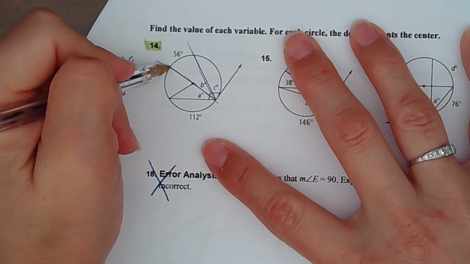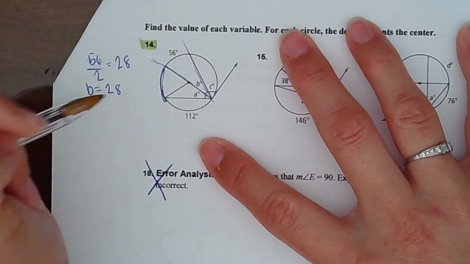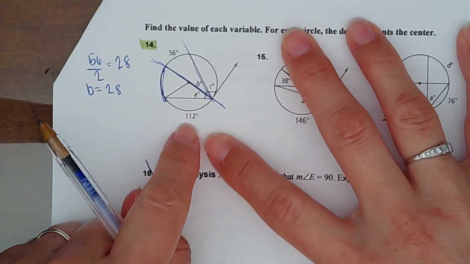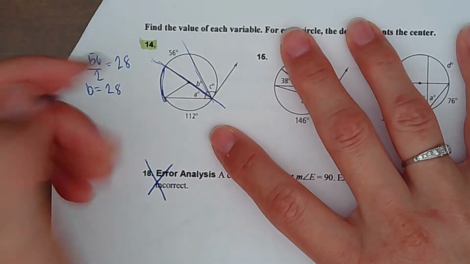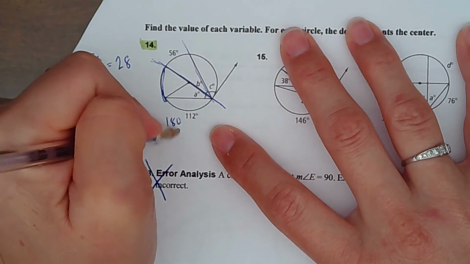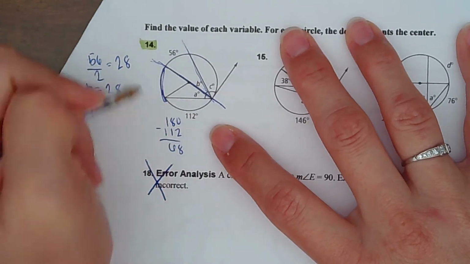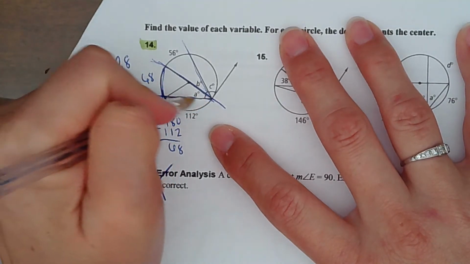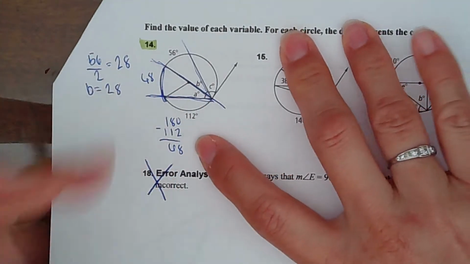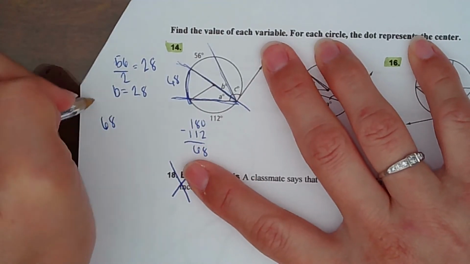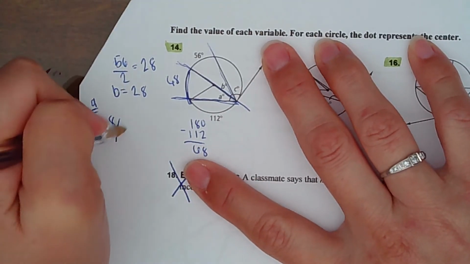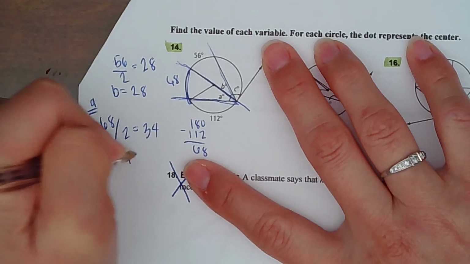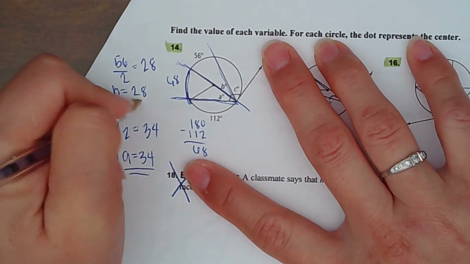All right, next thing I'm going to do is figure out what this piece is right here. Well, I see that this cuts through the center of the circle, and half of a circle is 180. So I'm going to do 180 minus 112, and I'll get 68. So I know that this is 68, which also happens to be the arc that A intercepts. All right, so I'm going to take 68. This is going to be for angle A, and I'm going to divide it by 2, and I'm going to get 34. So I'll know that A equals 34.